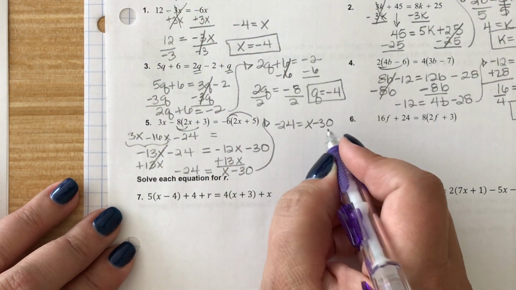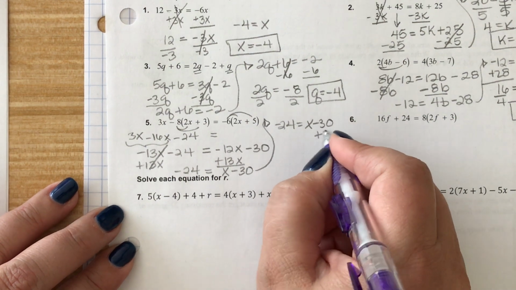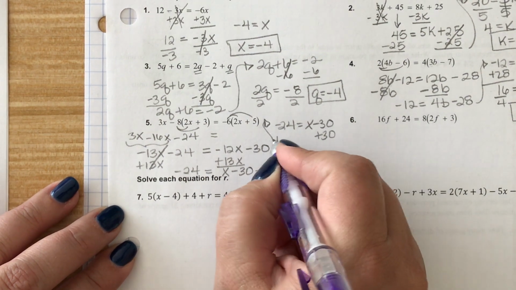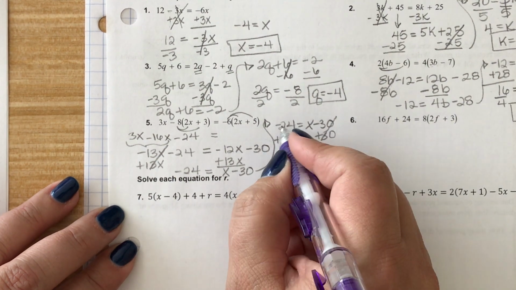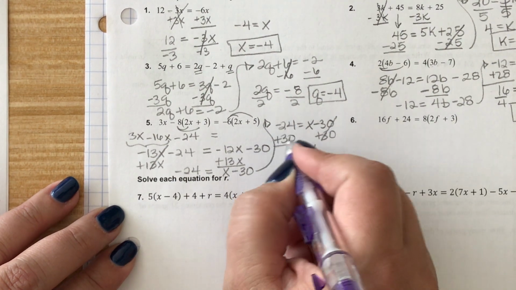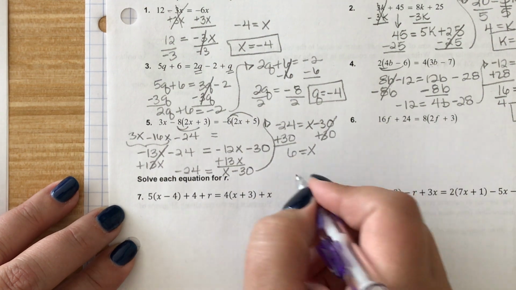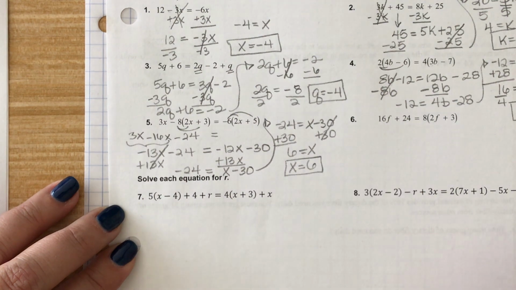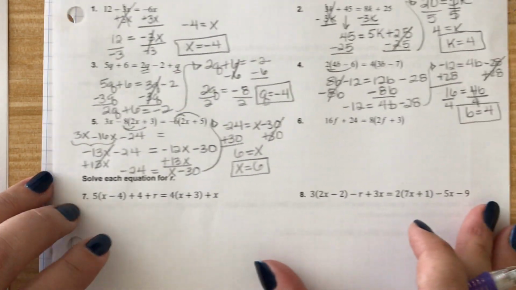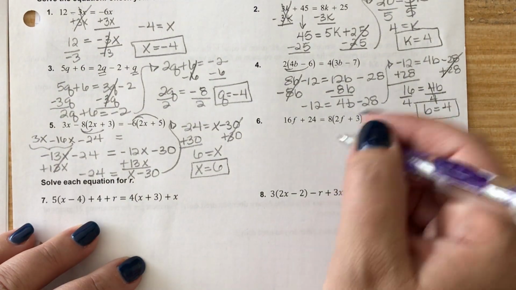I'm in step 3 now, and all I have to do is eliminate the 30, and we're done solving. So if I eliminate that, I get that x must be the difference between negative 24 and 30, which is 6. Yay, it's not a 4. Okay, so it's x equals 6. There you go. All right, moving on. You guys are getting the hang of it.